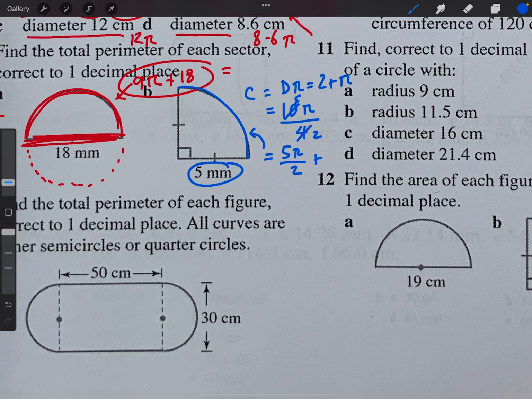Then you have to add this length here, which is 5, plus another 5. So that's going to be 5 pi over 2 plus 10. This is the exact value of the perimeter, sorry, not the circumference. Now, if you want it to 1 decimal place, use a calculator and figure it out.